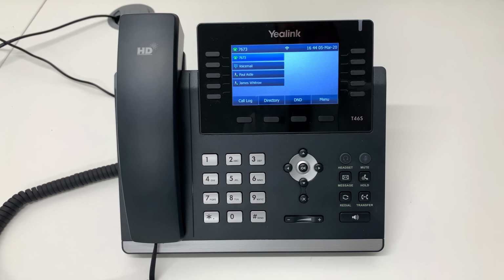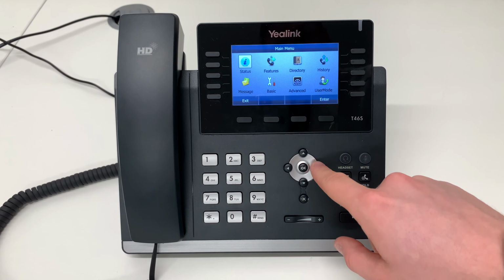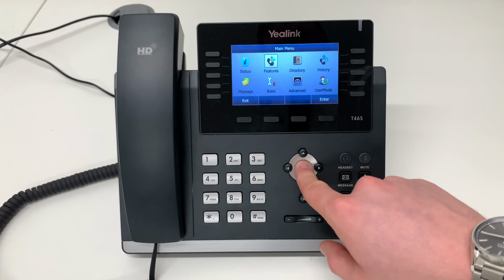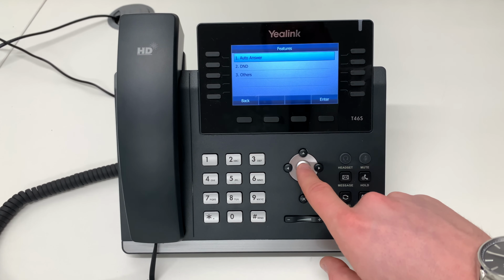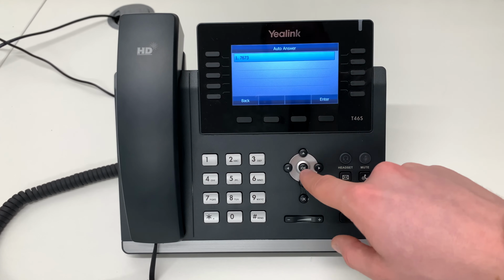This is how to enable the auto answer feature on your Yealink T46 handset. Press the menu soft key, scroll to features and press OK. Then select option 1 and press OK. Your extension will be shown.